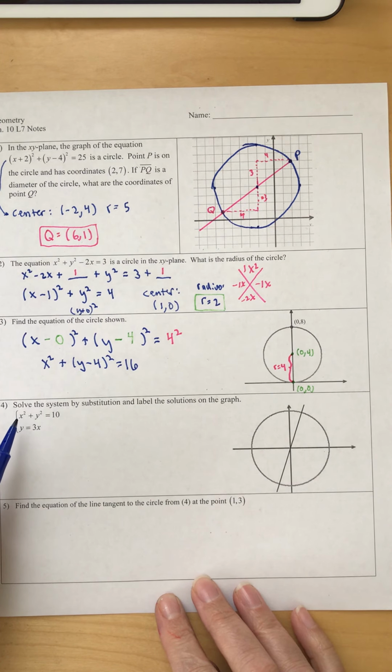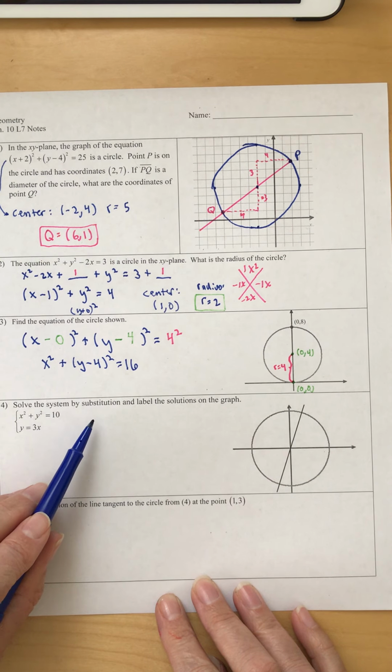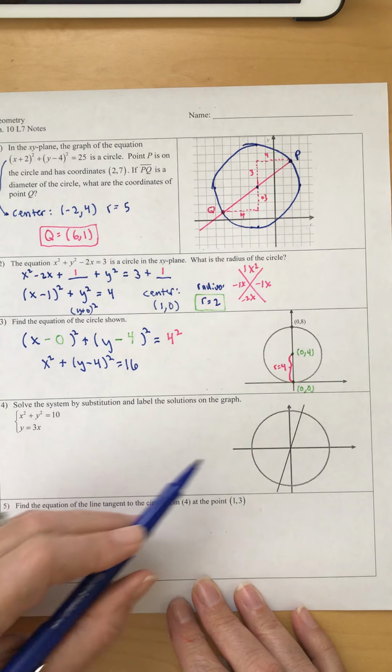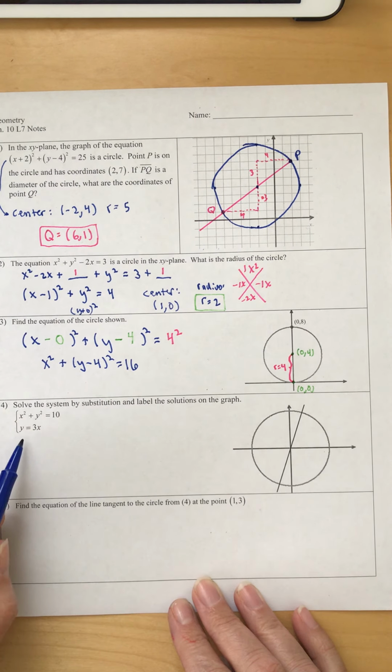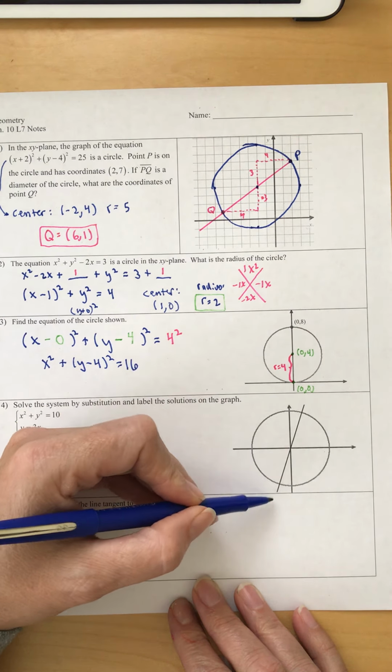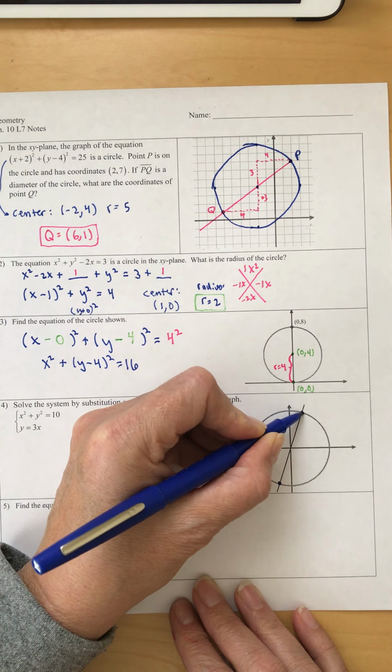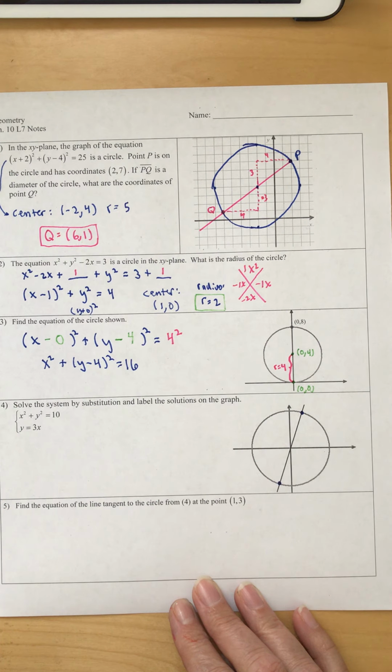Then the next one is to solve the system of equations by substitution and to label the solutions on the graph. So in this problem, I'm going to first off point out x squared plus y squared equals 10 is this circle, and y equals 3x is this line. And when we solve the system, we're going to end up finding the coordinates of those 2 points.